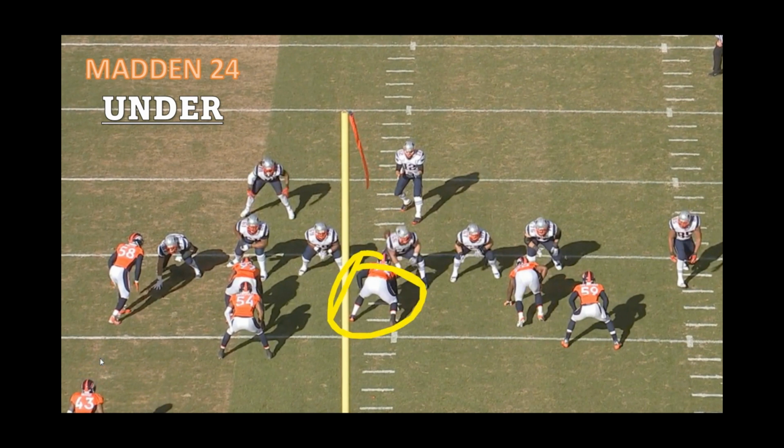So the nose tackle, again, remember I said he's going to play on either side of the center in a 3-4 system. So now he's aligned where? On the outside shade of the center. So that's a 1 technique.